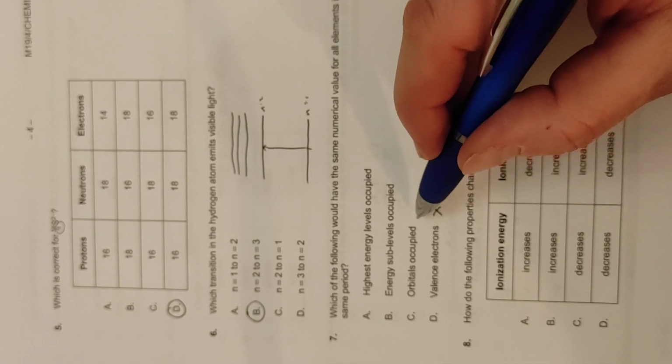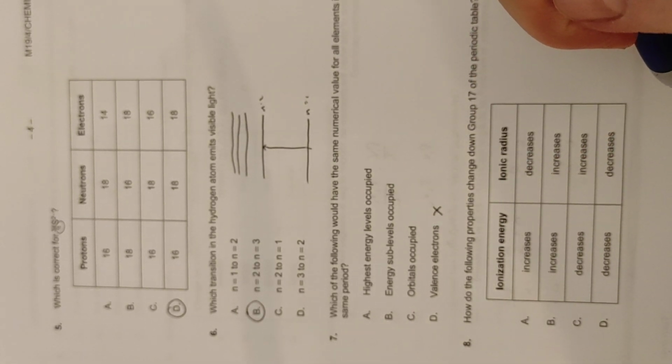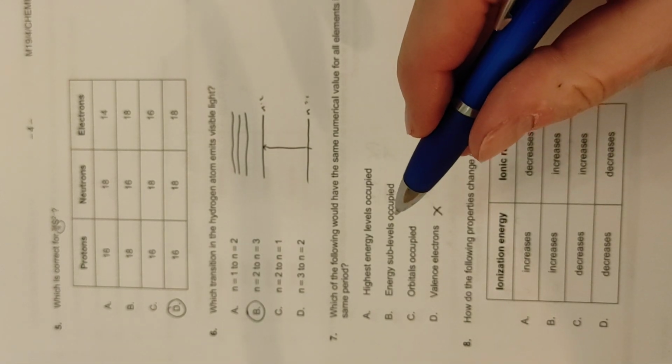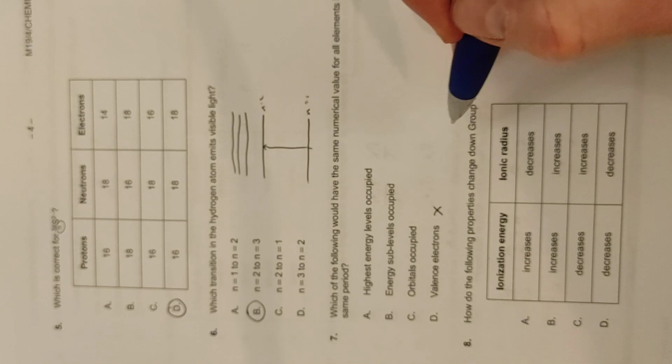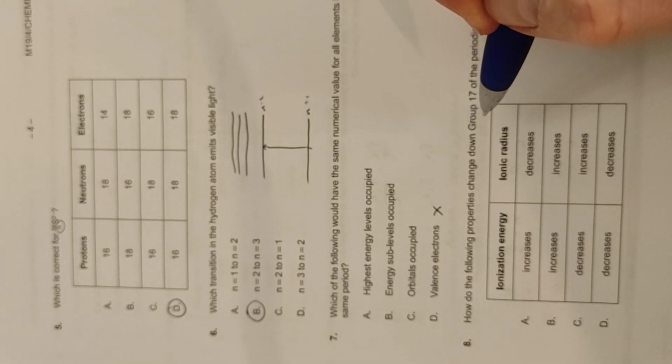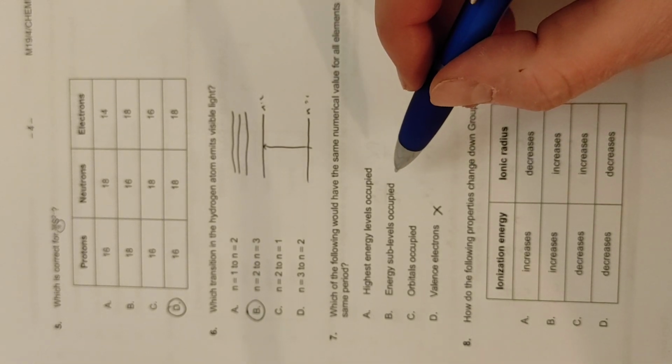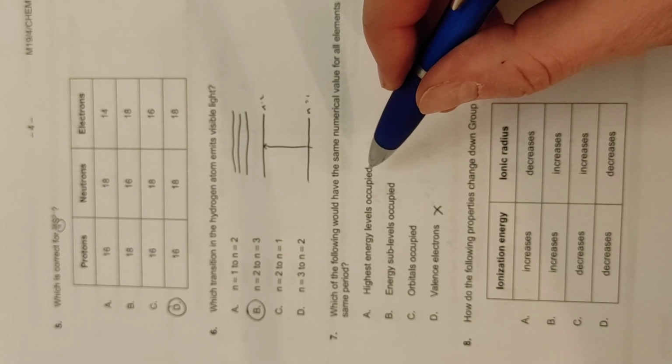That'd be not the same. The same orbitals occupied? Well, it's going from s to p. But 2s2 energy subshells occupied. And highest energy levels occupied.